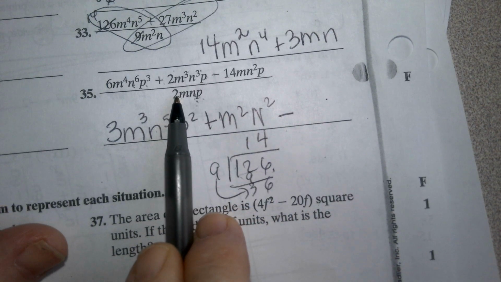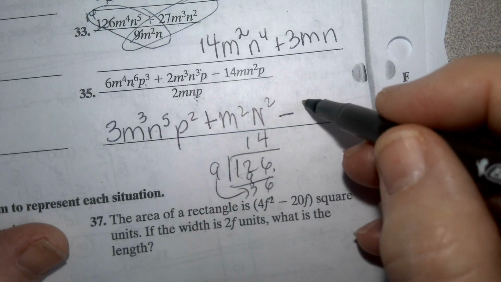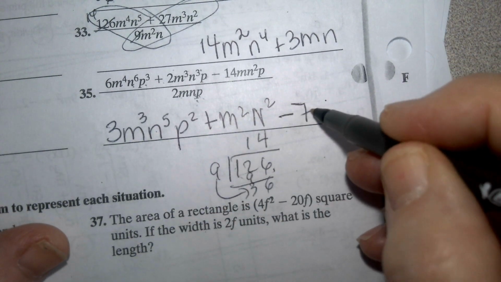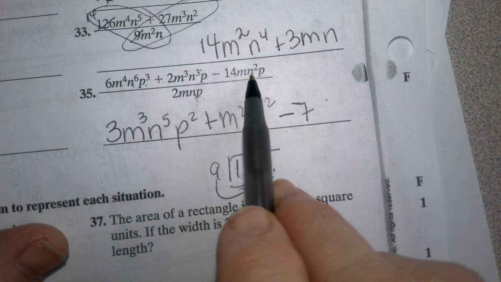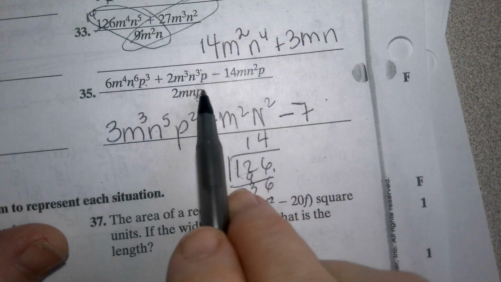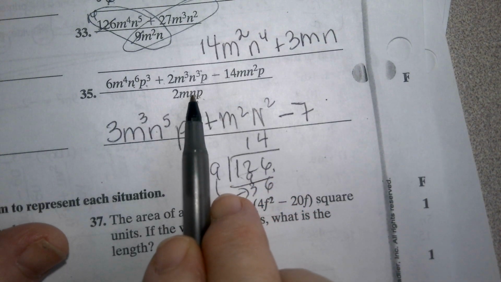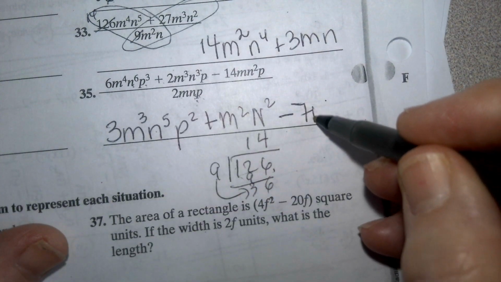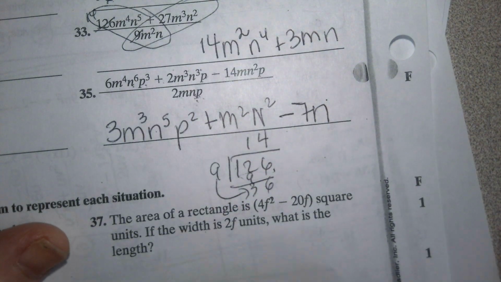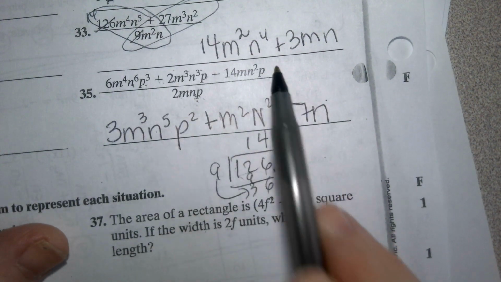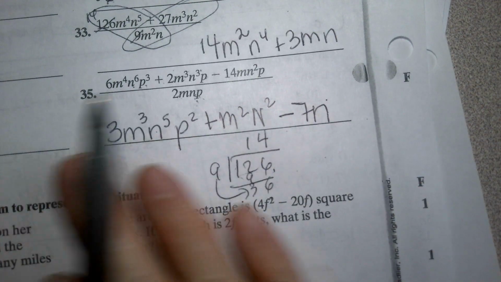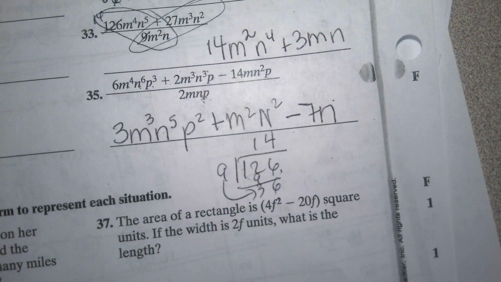14 divided by 2. Is that 7? What happens with m divided by m? Cancel. 2 n's minus 1 n. 1 n. Again, if I'm going too fast, please let me know. P divided by p. What happens? Cancels. So this is your final answer, and I don't want to do these down here.